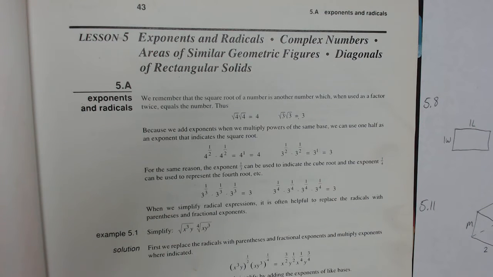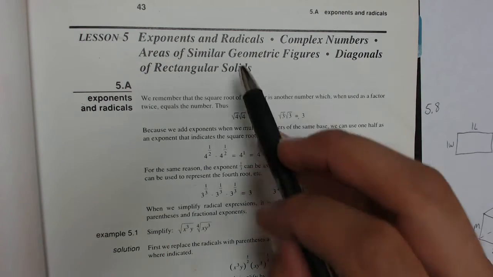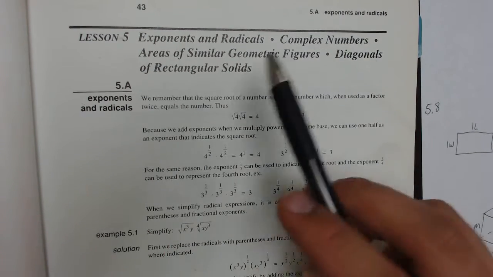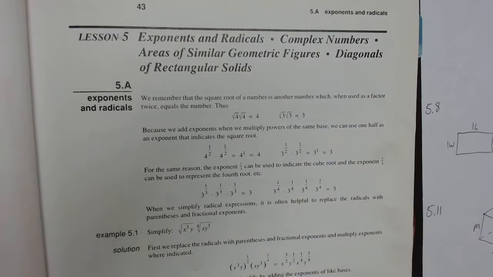Advanced Math, Lesson 5. Exponents, radicals, complex numbers, areas of similar geometric figures, and diagonals of rectangular solids. We're going to focus on exponents, radicals, similar geometric figures, and diagonals. Complex numbers we can go over in class. They shouldn't be too difficult.